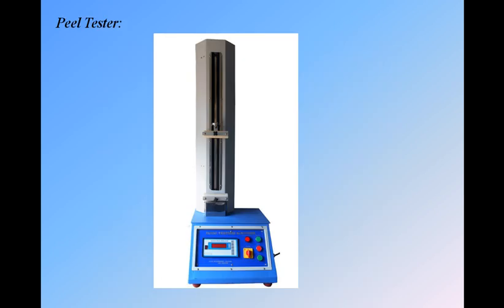Next, this is the peel tester. This peel tester can be used to know the adhesive strength of tapes. It may be an electric tape, any kind of tape. We can measure the adhesive strength, meaning how much it can stick to any material. That thickness or that adhesive property or adhesive strength can be calculated with this peel tester.